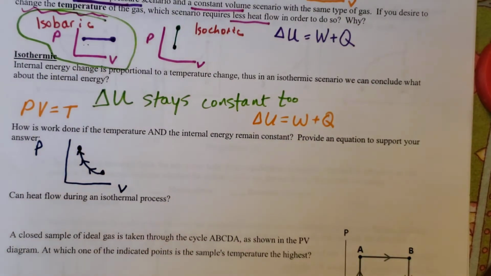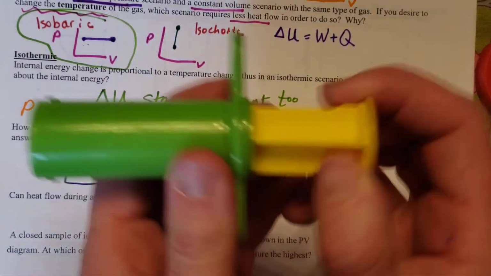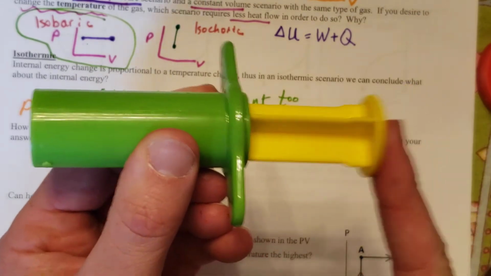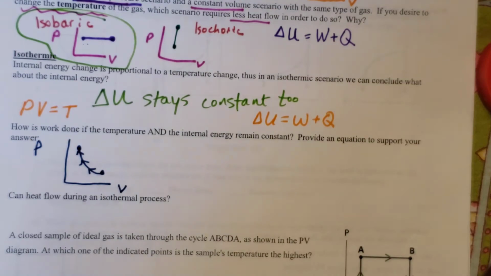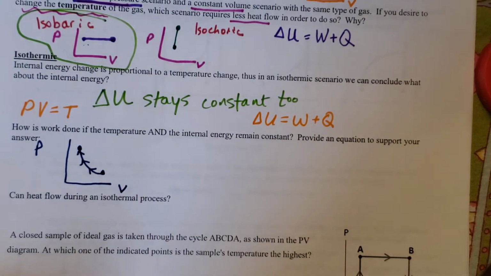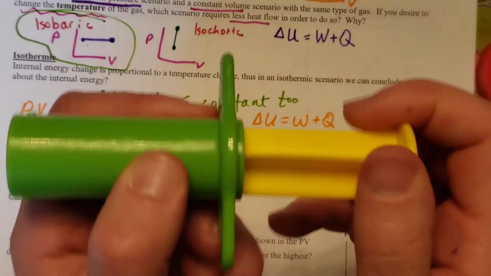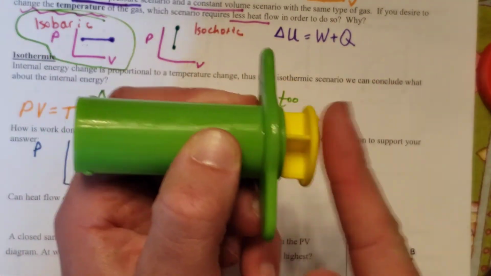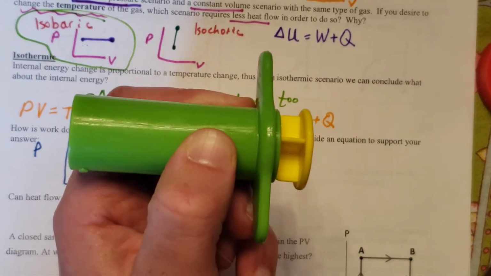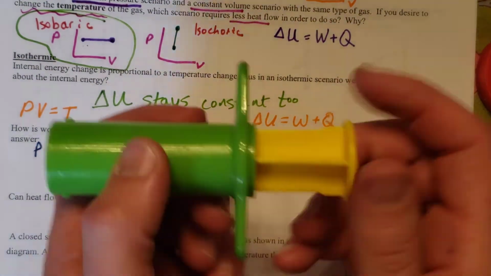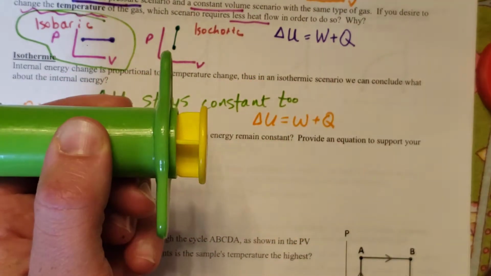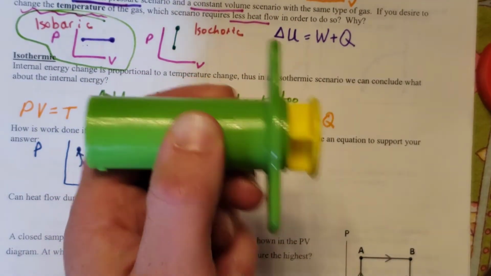Now, test question for you, friends. If the volume gets smaller, is that work being done on or by the gas? The volume is getting smaller. Is that work being done on or by? You need to know the answer to that one. I hope you said on the gas. Yeah, as the volume gets smaller, work is being done on the gas. So work is negative. All right, well, if work is negative as I'm pushing on it, then that means what?